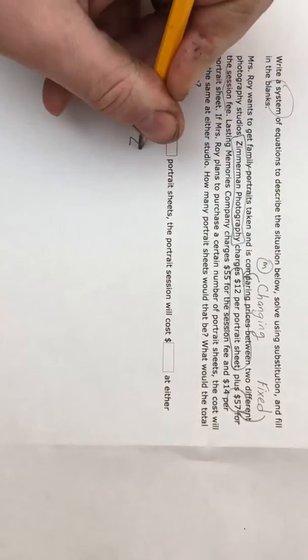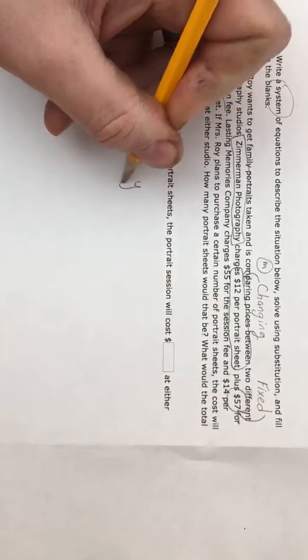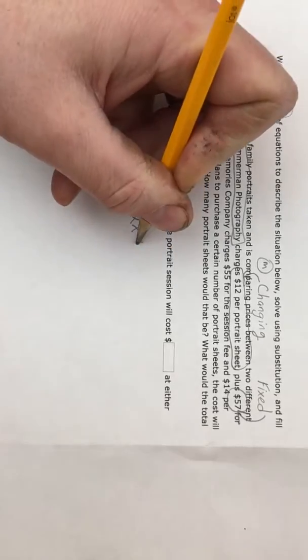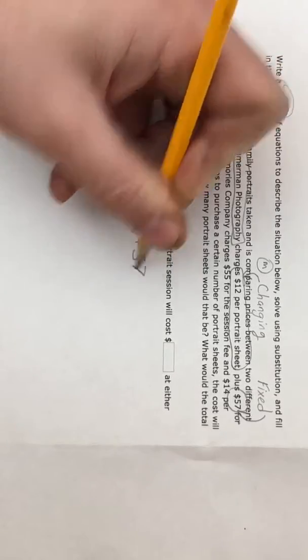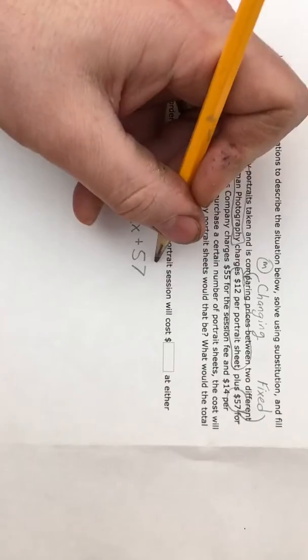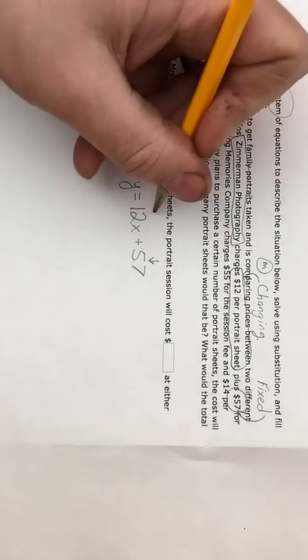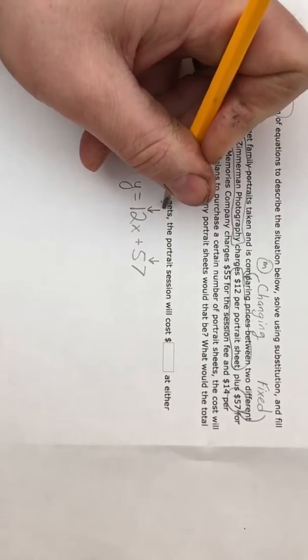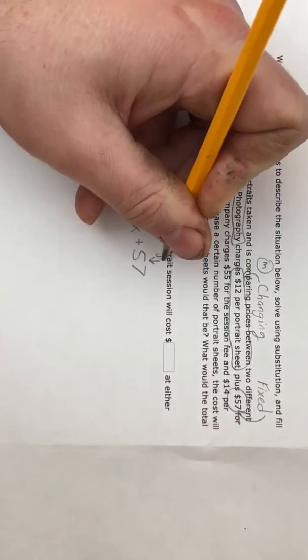So for Zimmerman Photography, I'll abbreviate it as Zim, it will be y equals our slope 12 x and our y-intercept 57. The fixed value is the y-intercept, and the per portrait sheet value is the slope.